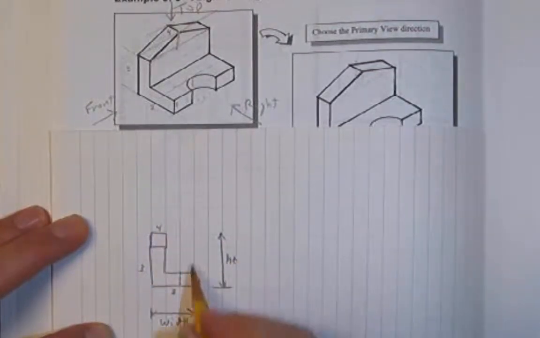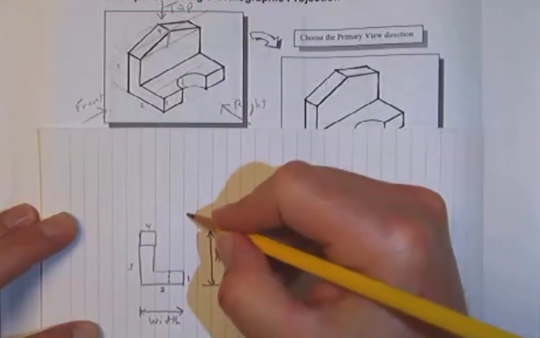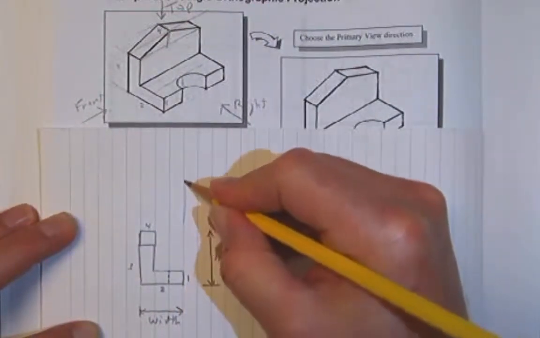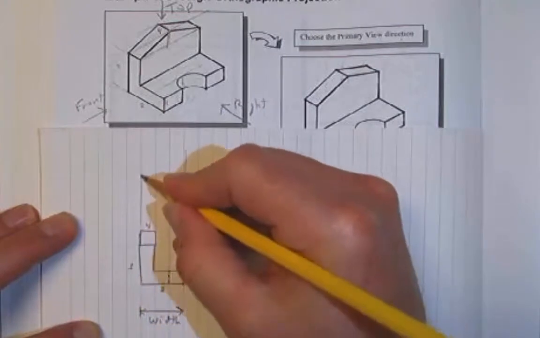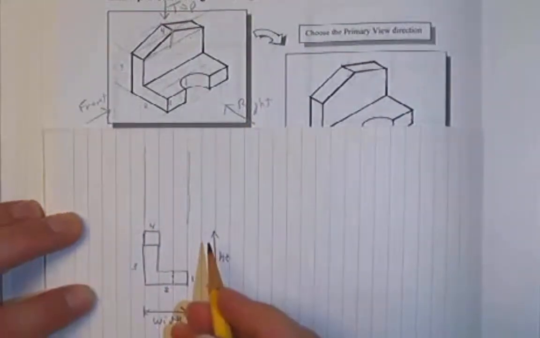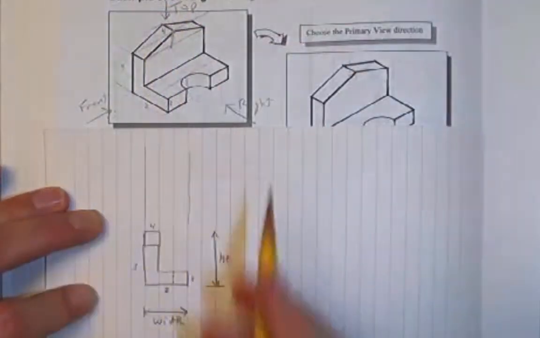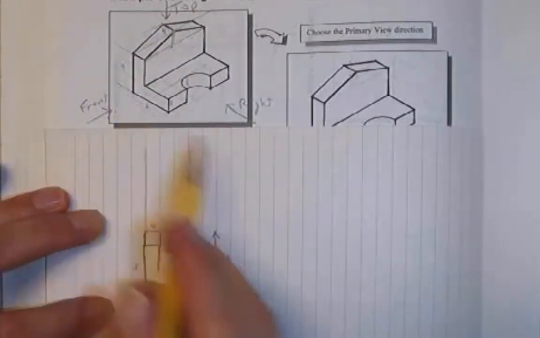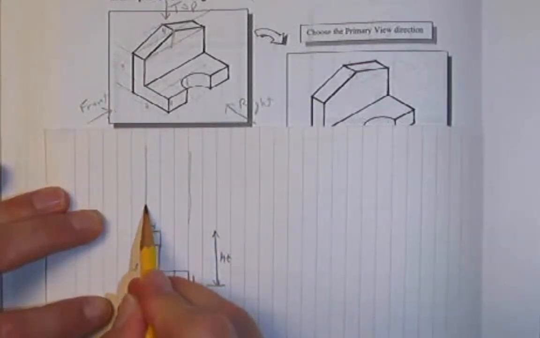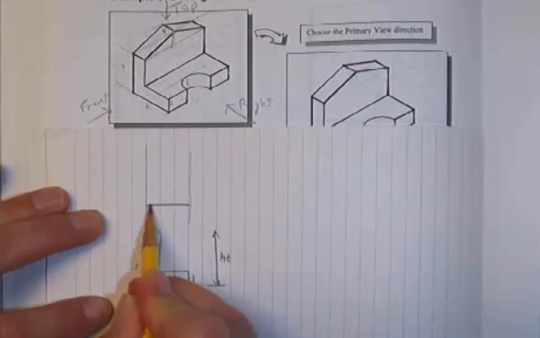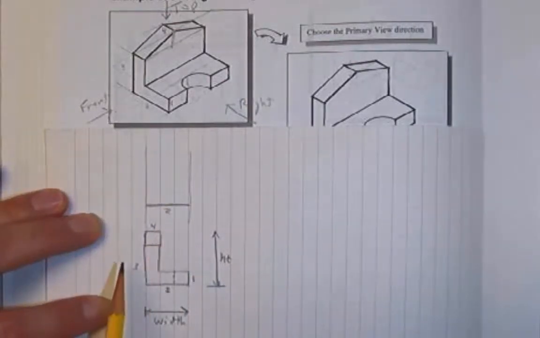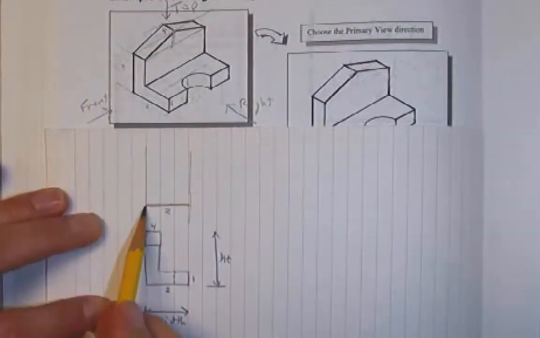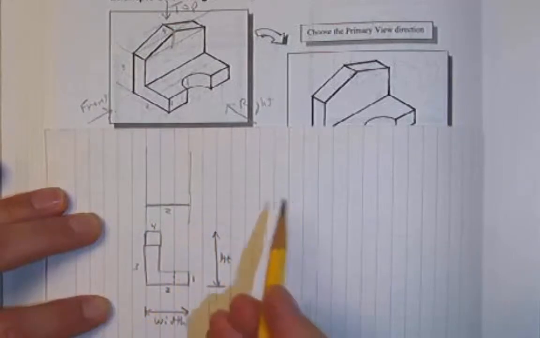All right, now the top view is going to have the same width as the front. Okay, so I'm looking straight down. This front edge 2, I'm going to see that as an edge. Okay, so that's line number 2. Line number 3 is just a point.